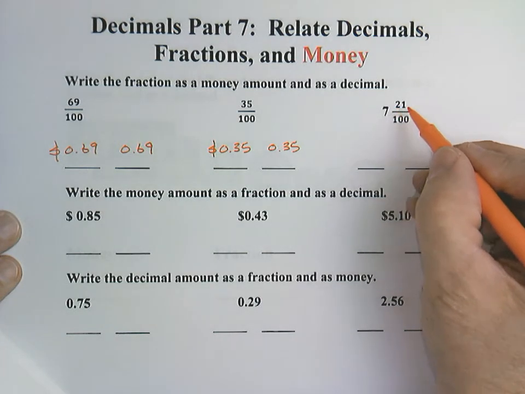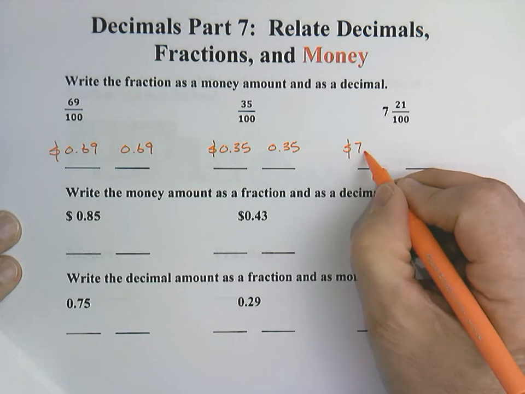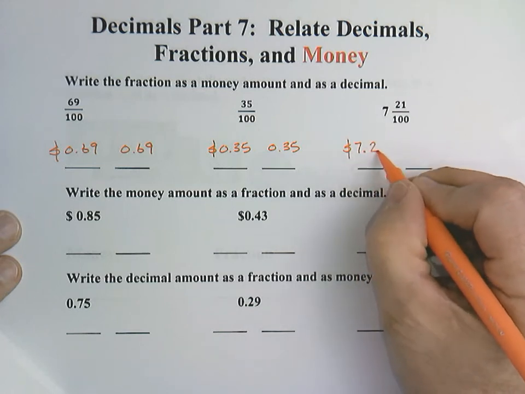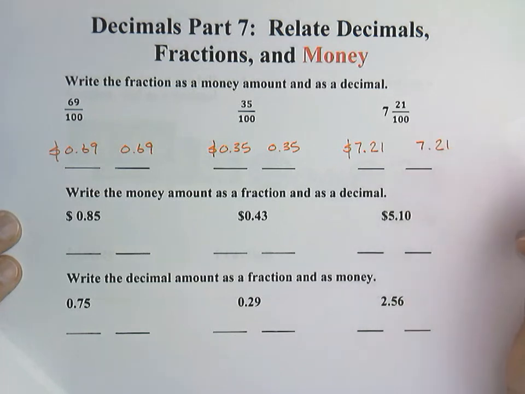The mixed number 7 and 21 hundredths would be in dollar form $7.21, and in decimal form would be 7 and 21 hundredths.